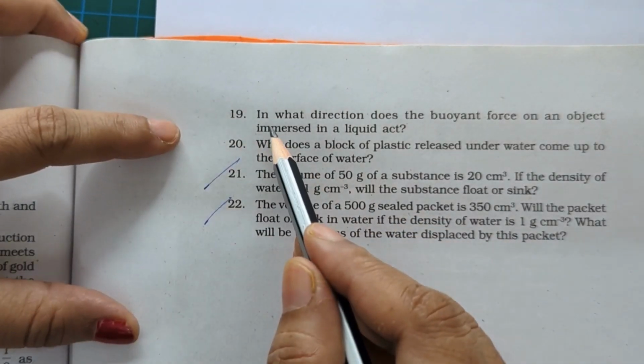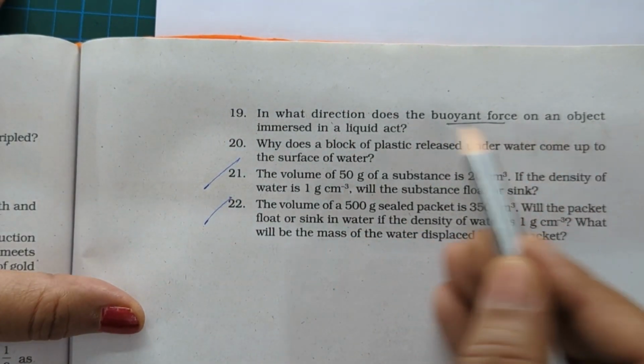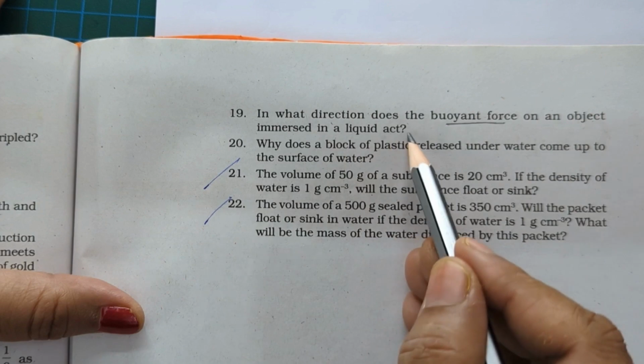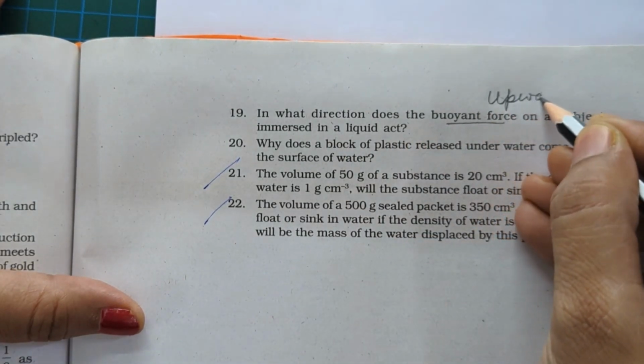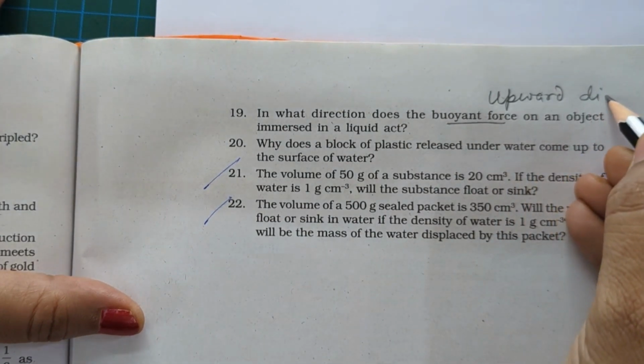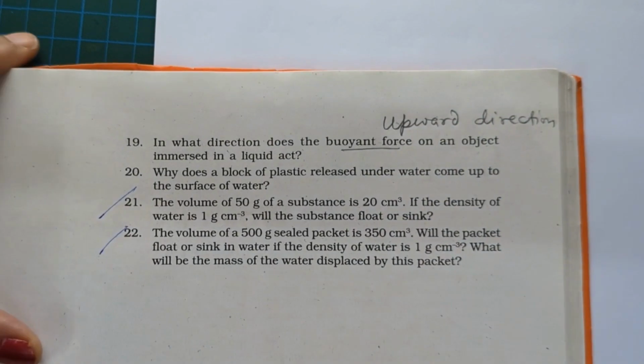19th question. In what direction does buoyant force on an object immersed in a liquid act? Buoyant force always acts in the upward direction. That is the reason buoyant force is otherwise known as upthrust or upward force.